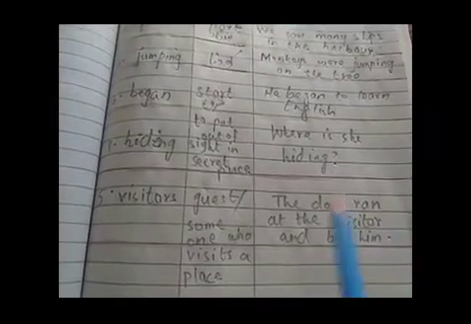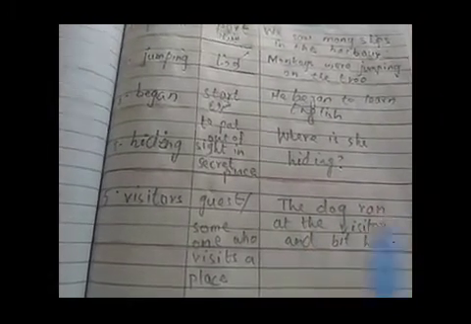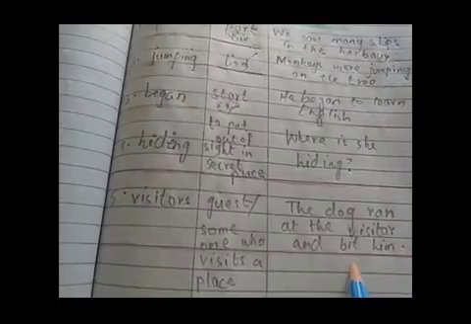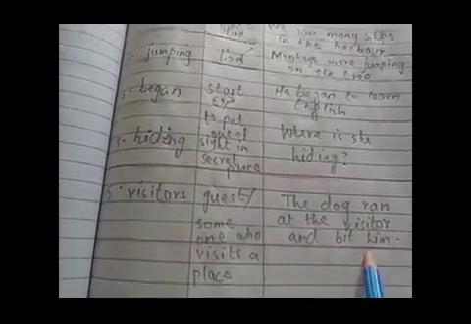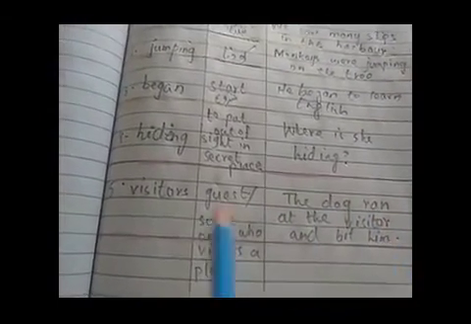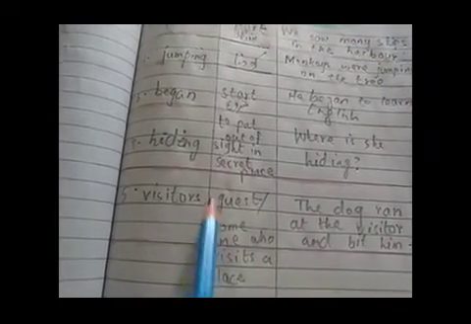The dog ran at the visitor and bit him. Visitors are outsiders, so your home dog went over to the visitor and bit him. So I made this sentence. You can make your own sentence for visitors. As I told you, visitors are the guests or someone who visits a place.